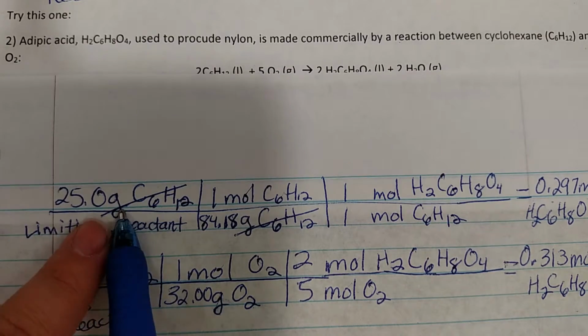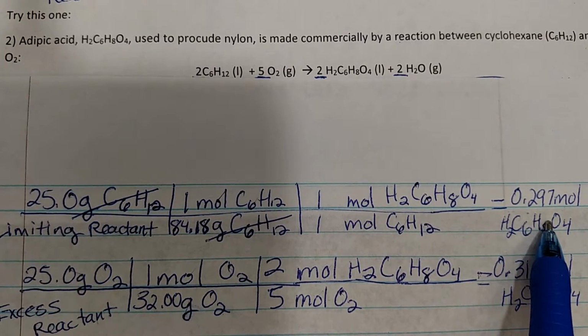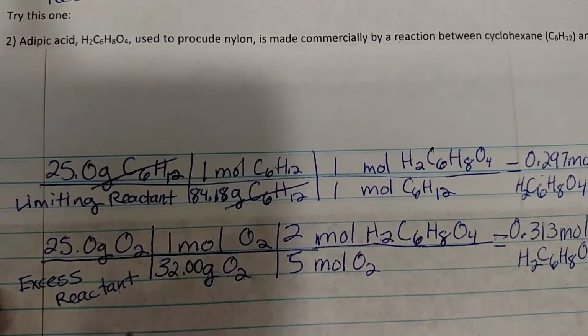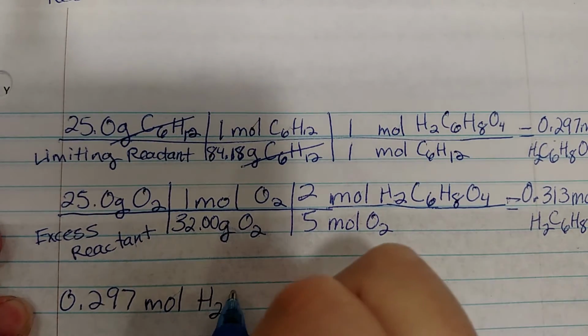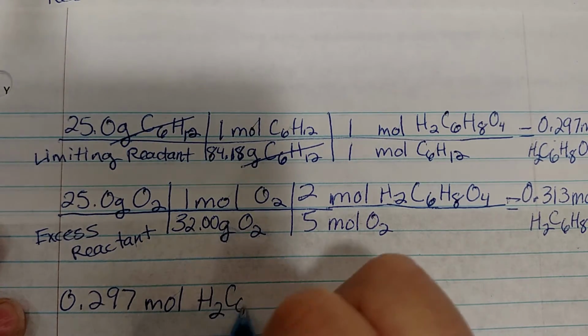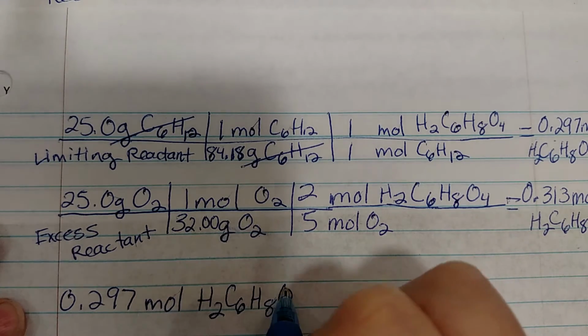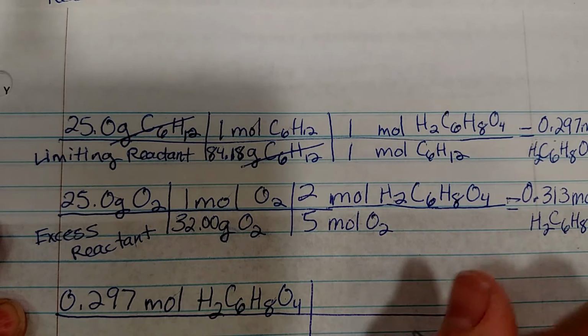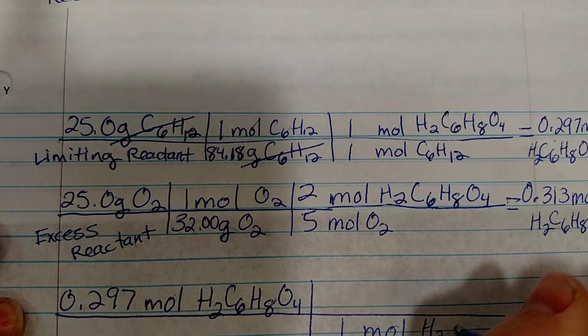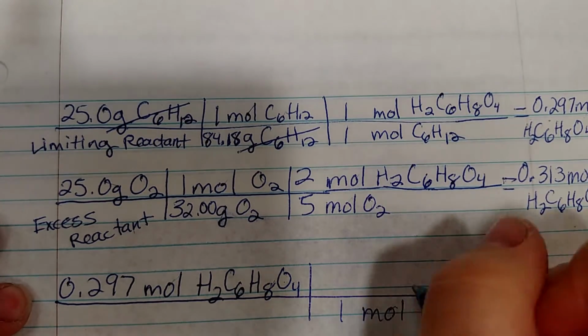Instead of starting all the way back, we take our moles of product, 0.297 moles of the adipic acid, H2C6H8O4. And we want grams of that. That's what the question asks. So we go from moles of that chemical to grams.